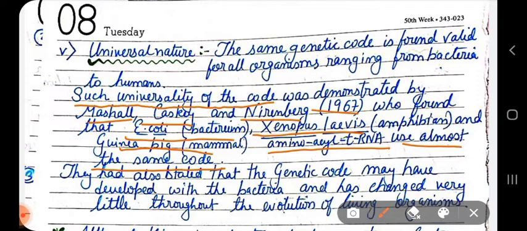Amino acid tRNA is a step where the tRNA carries a particular amino acid, and on the basis of anticodon-codon pairing, it is recruited by the ribosome during protein synthesis.